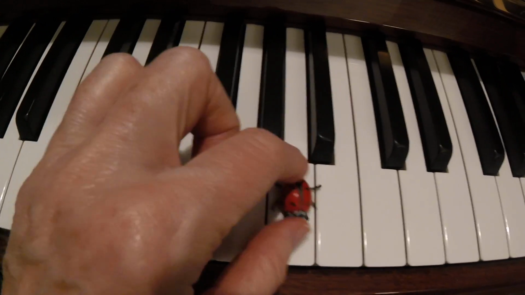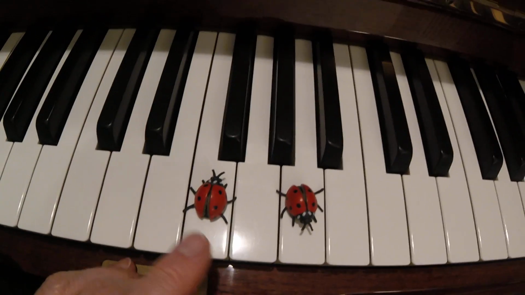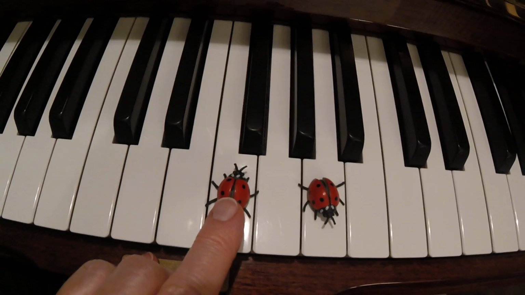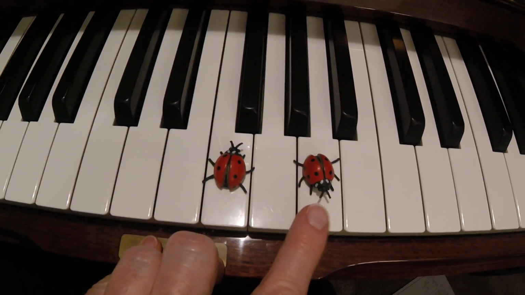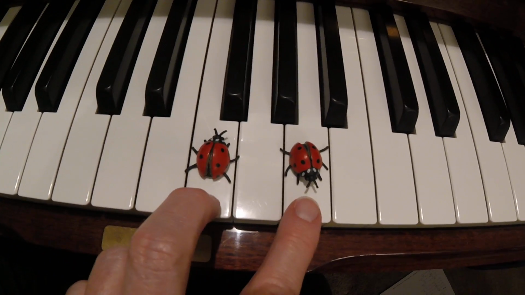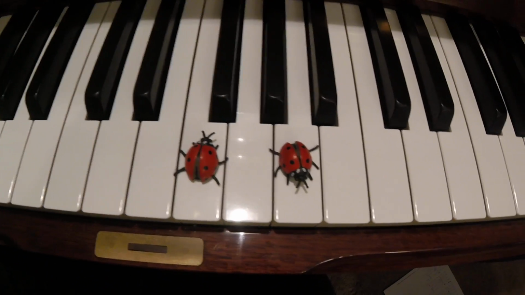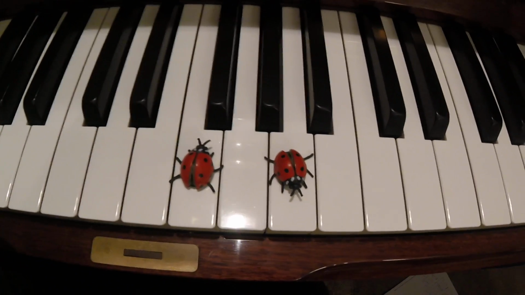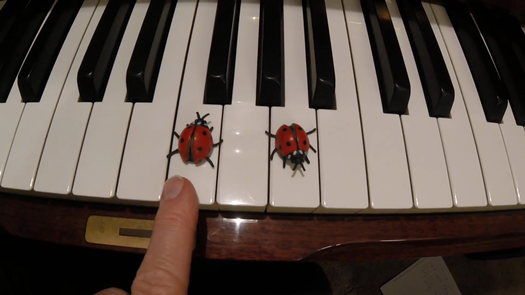If I move this ladybug, right now we're just working with intervals that are moving up. Now I've gone up a third because I've gone from the first note, I've skipped the second note, and then I've landed on the third note. So visually this is a third on the keyboard. You can do this starting on any key. You can also think of it as going a third down.